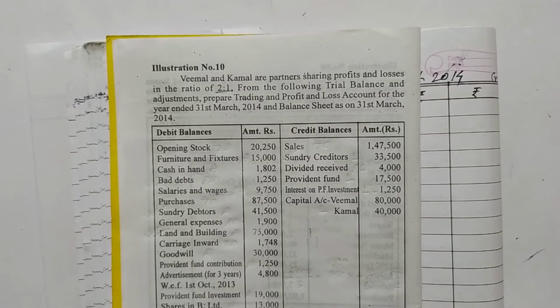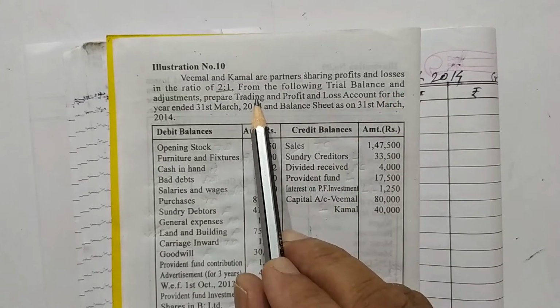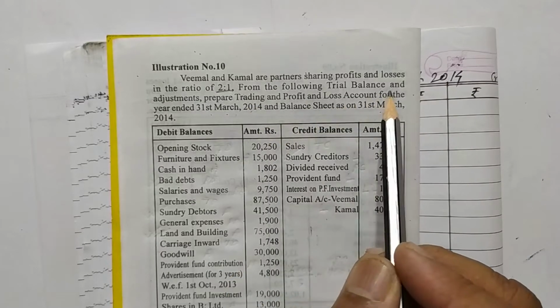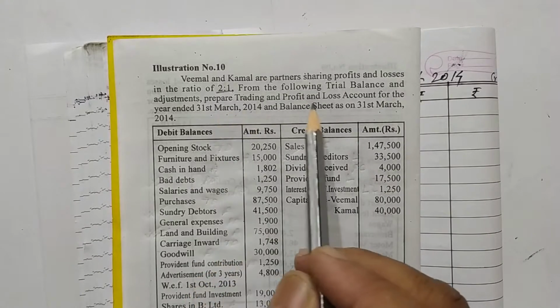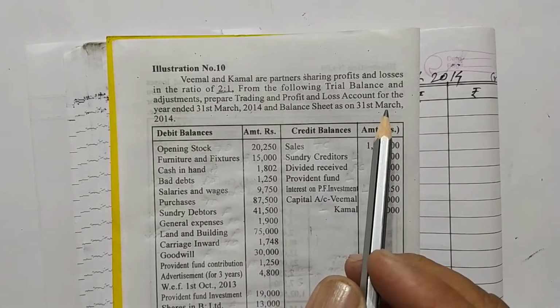Now we go to question 10. First we read the question carefully and give the proper placement of each item in the question. Vimal and Kamal are partners sharing profits and losses in the ratio of 2:1. We have to divide the profit in this ratio. From the following trial balance and adjustments, prepare a trading P&L account for the year ended 31st March 14 and balance sheet as on that date.